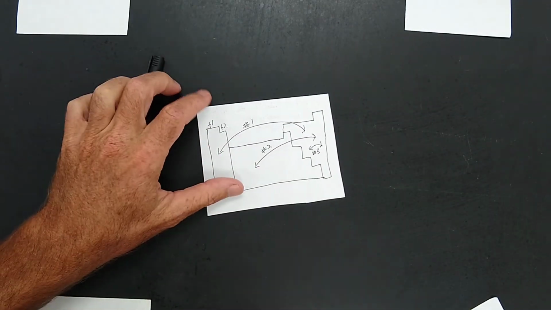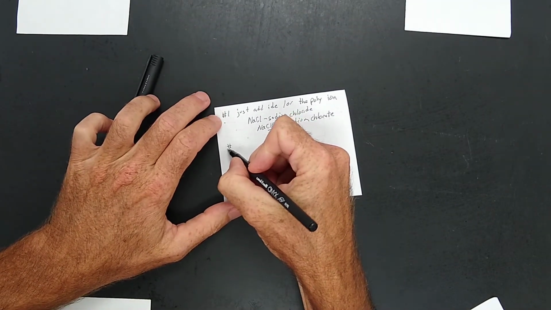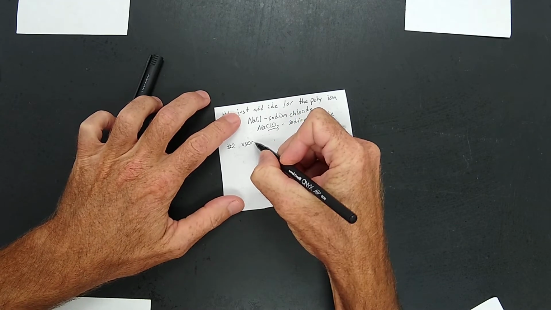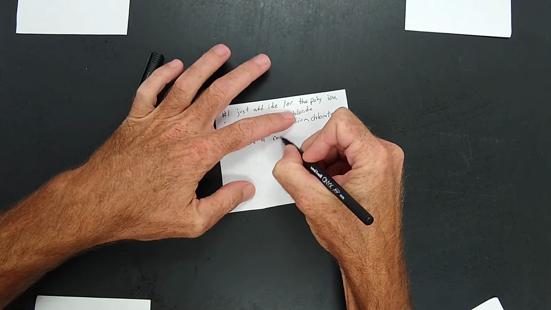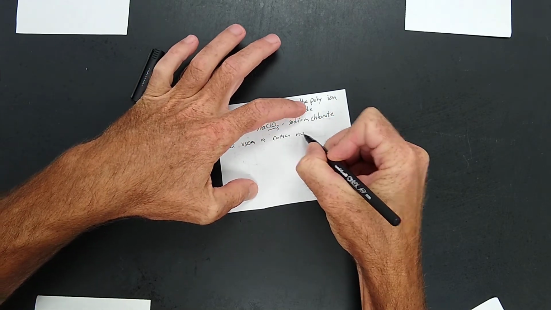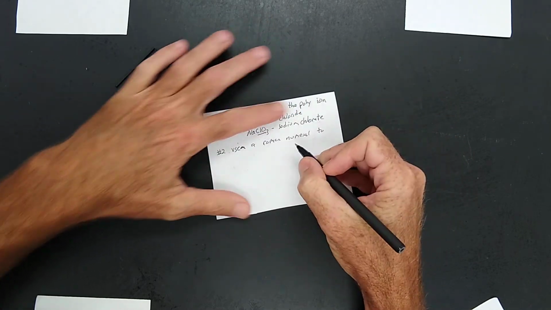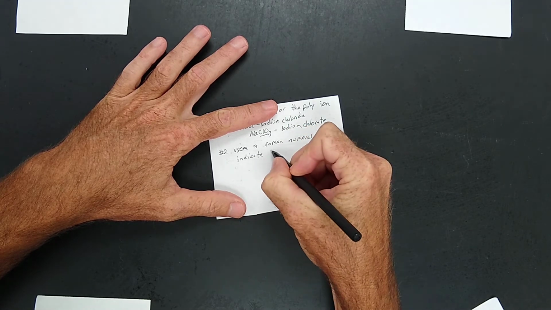Rule number 2. You should know by now that rule number 2, use a Roman numeral to indicate the charge.